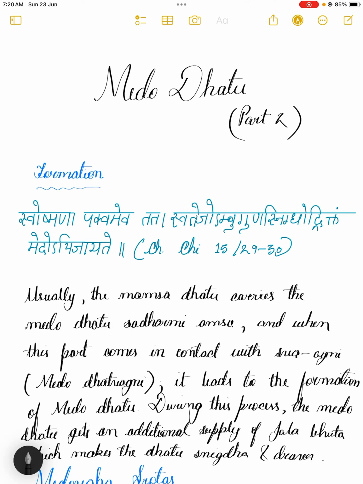Previously, we have discussed the nirukti, the properties and other features. In this part, we will be talking about the formation, the Medovaha Shrotas, and the Vriddhikshaya Lakshans. So, let's get started. Firstly, coming to the formation.